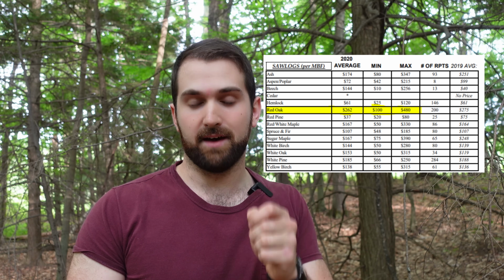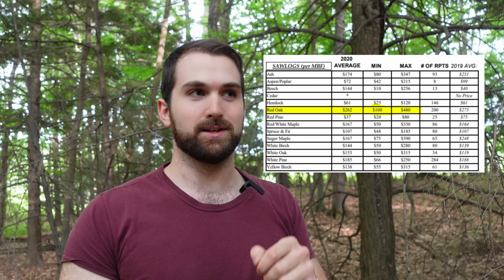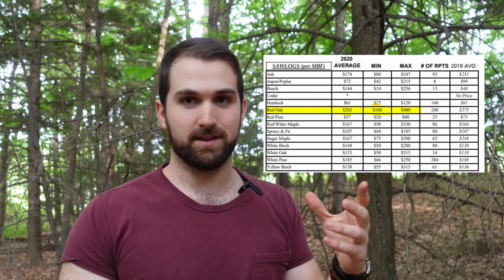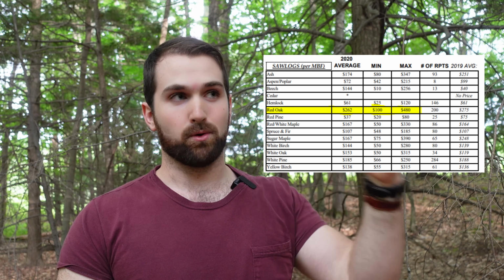And as we can see, the average value in stumpage for red oak in this area is $262 per MBF, which stands for 1,000 board feet. So what we have to do is, we only got 605, I think it was, board feet in that tree, so that's not quite 1,000 MBF. So we have to multiply 0.605 times 262. That gives us a final answer of $158.